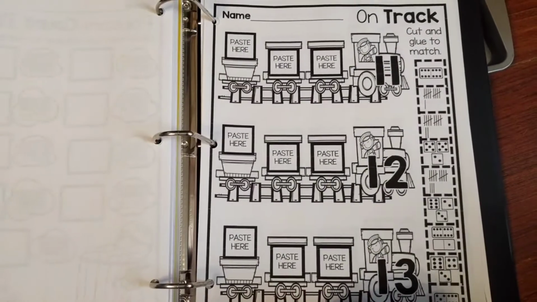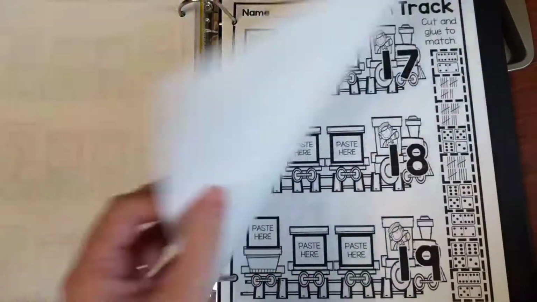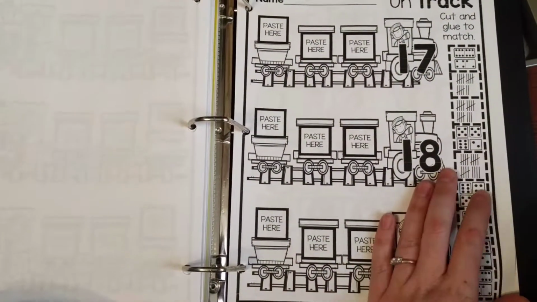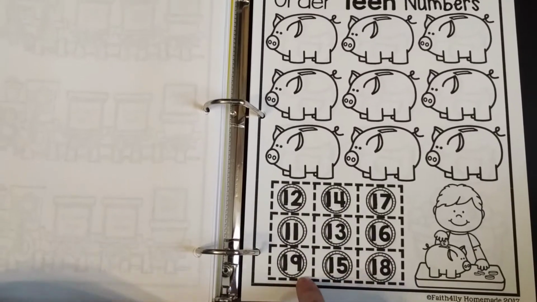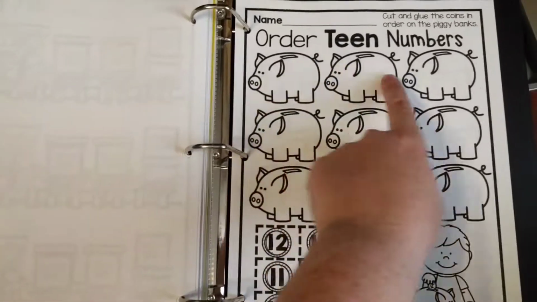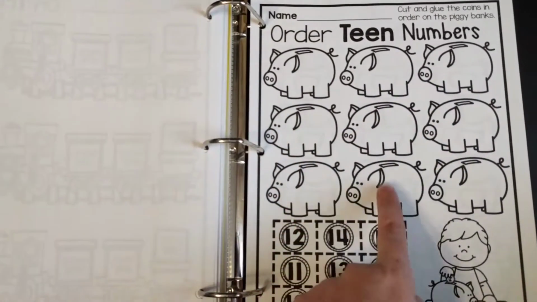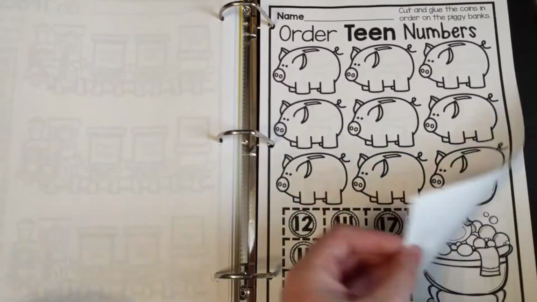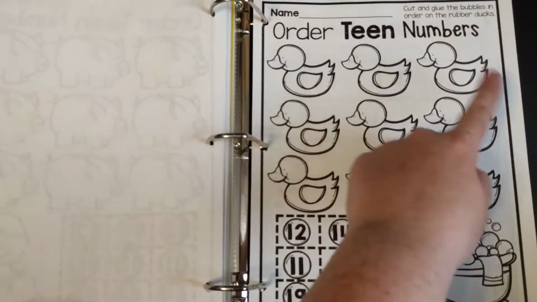So this page is numbers 11, 12, 13. Here's 14, 15, 16, and here's 17, 18, and 19. And then there's ordering the teen numbers. They're going to cut out all of these coins, and then glue them on the pigs in order. So this will be 11, 12, 13, 14, 15, 16, 17, 18, 19. Glue them in order on the pigs. And there's another one of those. Here they're going to cut out the bubbles and glue them in order on the tub ducks.